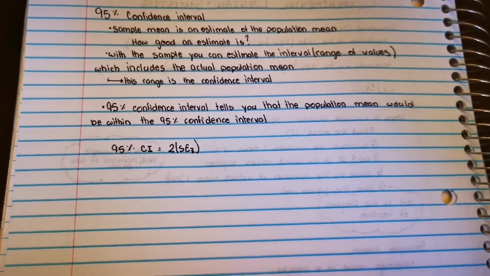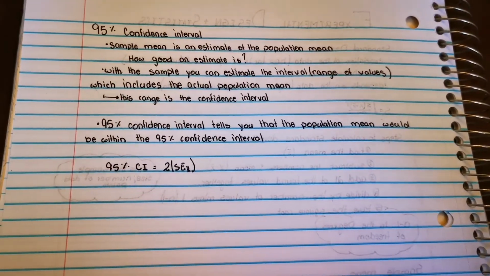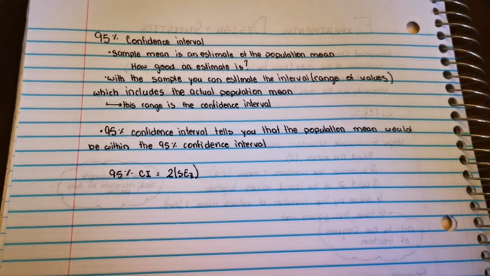And in order to find the 95% confidence interval, all you have to do is multiply the standard error of the mean by 2. So as you can see, all these terms play together. They have a role within one another. So the absolute foundation, the most important thing you need to know is how to calculate sample mean. From there, you can calculate standard deviation, then standard error of the mean, and then you can find and plot on a graph the 95% confidence interval.